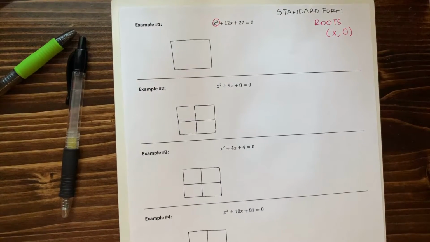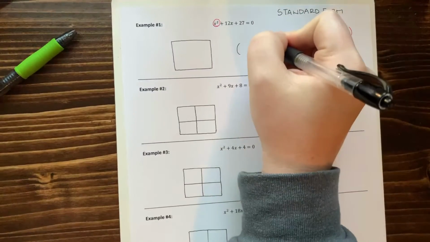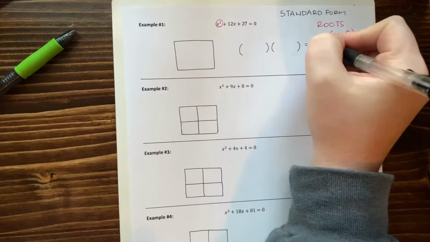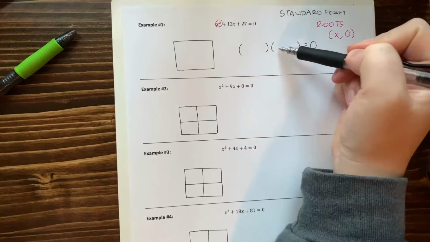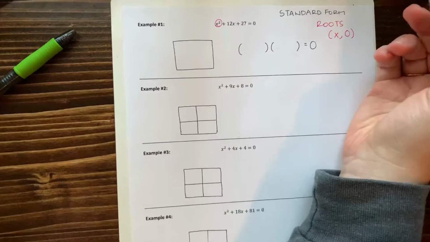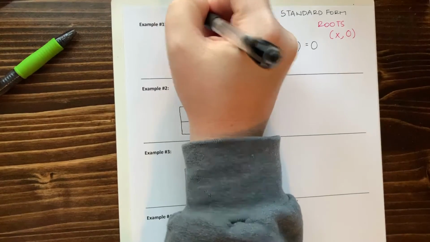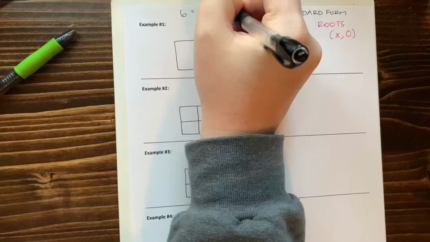Okay, so our ending product is going to be two factors that multiply together to get this. So we're going to have two things multiply together to get this. Just like we can take 6 and we can make it into 2 times 3, like that.